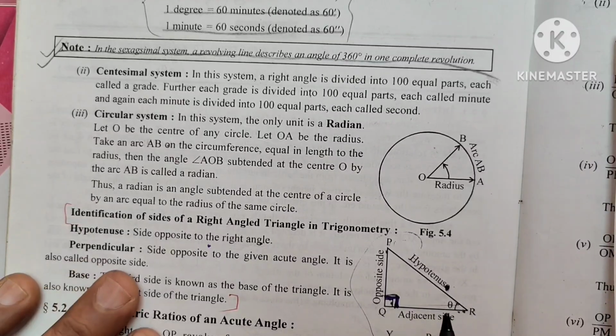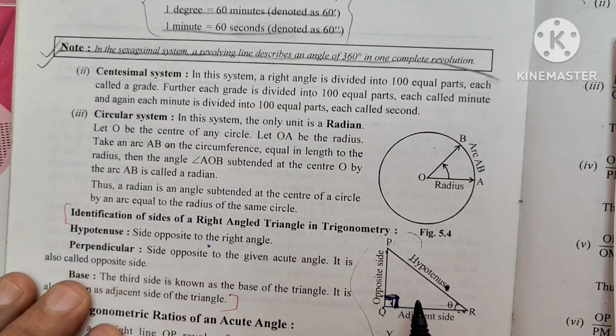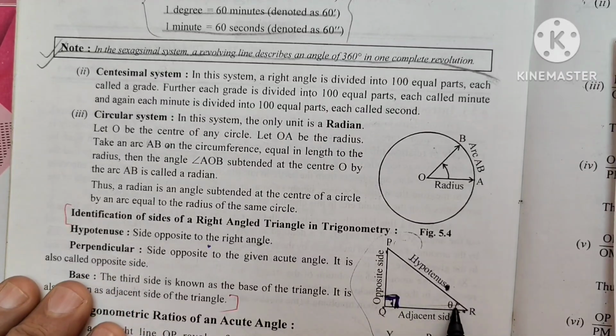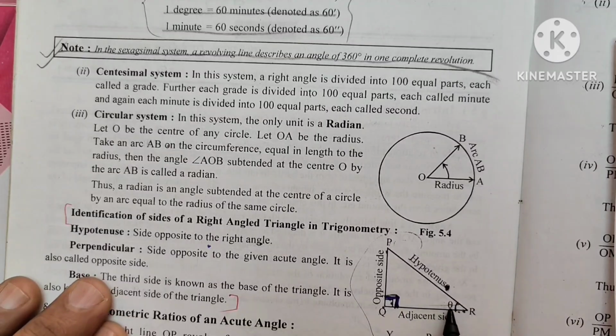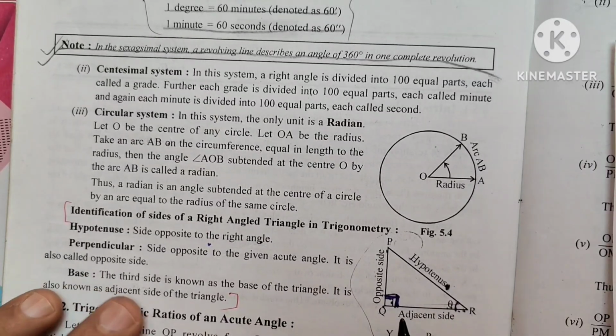The next one is the perpendicular, that means the side opposite to the given acute angle, the angle which you are going to use in the triangle. Suppose this angle you are considering here as theta. So the side opposite to theta is called the opposite side. And the third one, the base, is the third side.